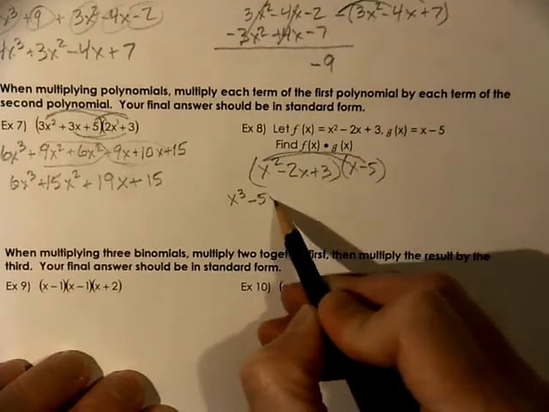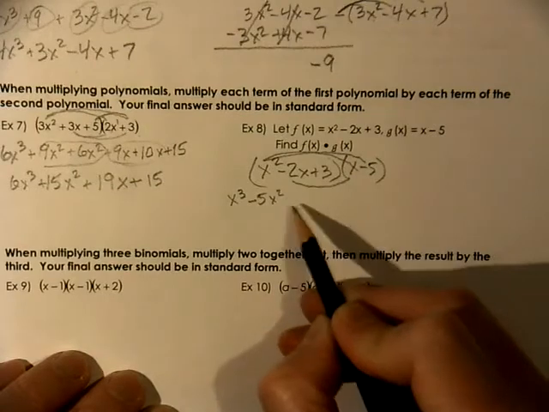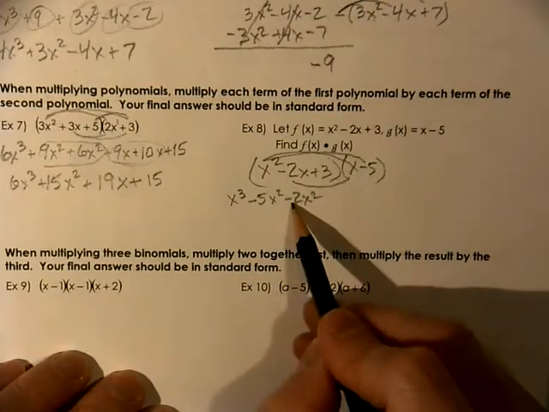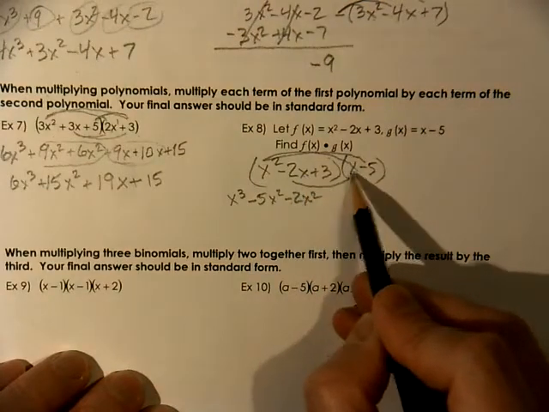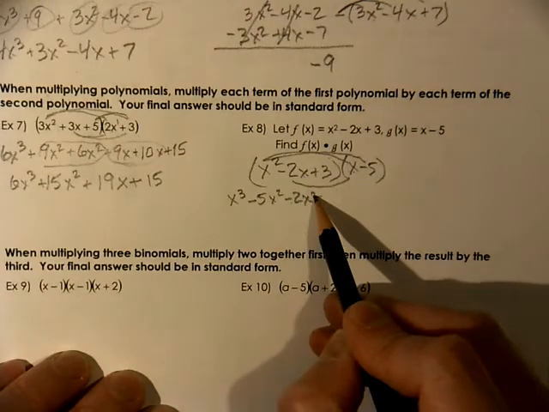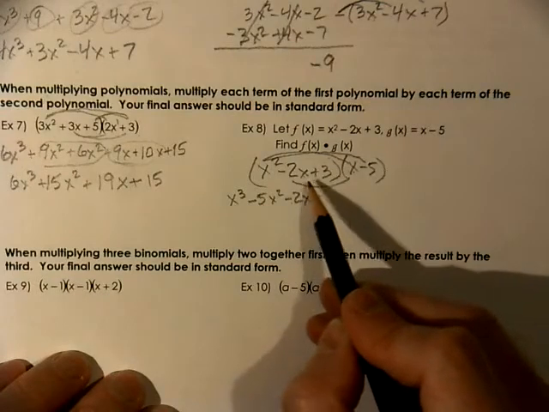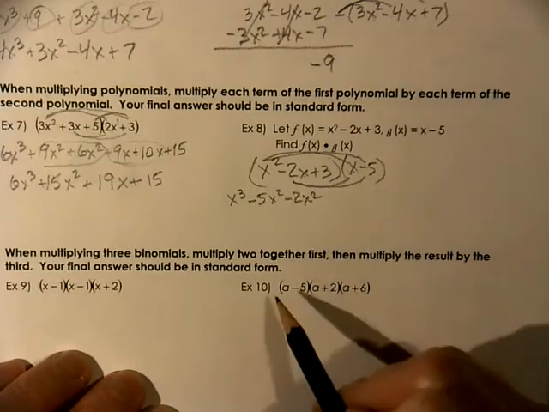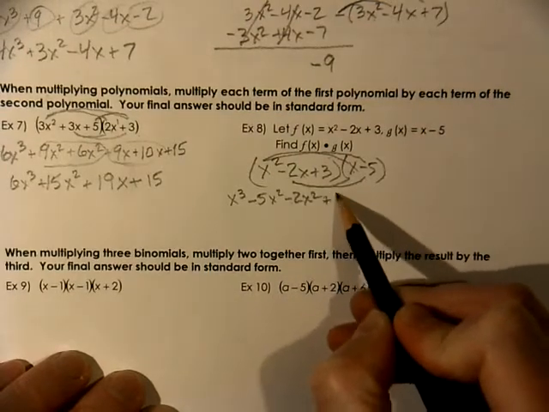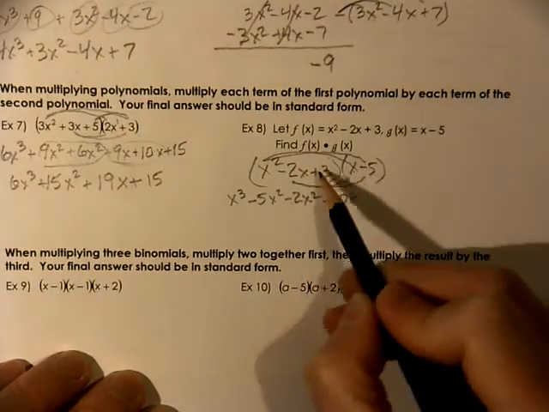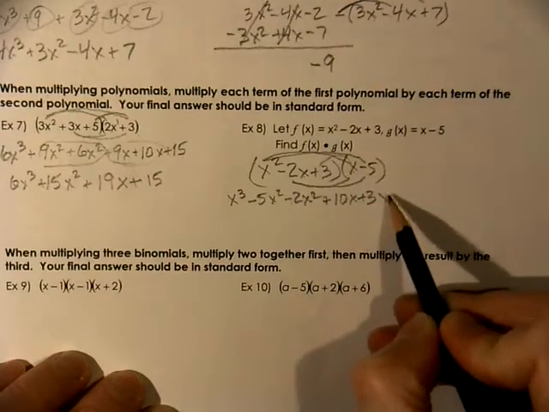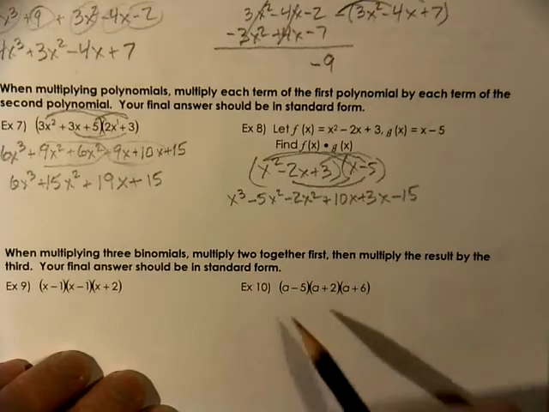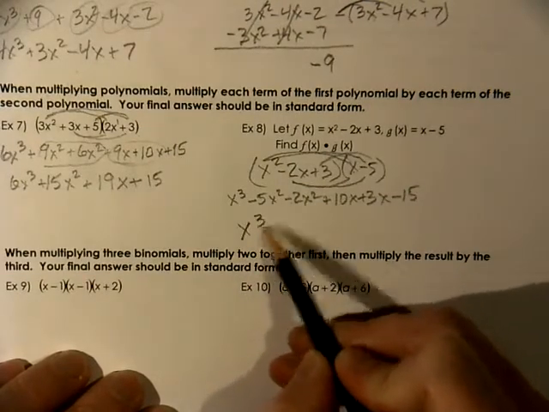So negative 5x squared. This would be negative 2x squared because negative 2 times 1 is negative 2. X times x is x squared because there's 2 different x's there. And then we have to take the negative 2 also to the negative 5 to make a positive 10x. And then we have 3x and we have negative 15. So that leaves us with an x cubed.